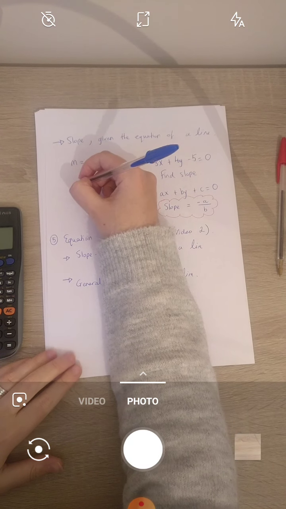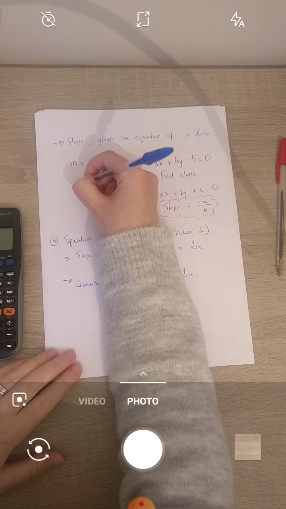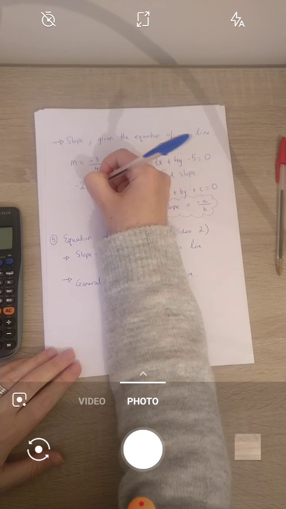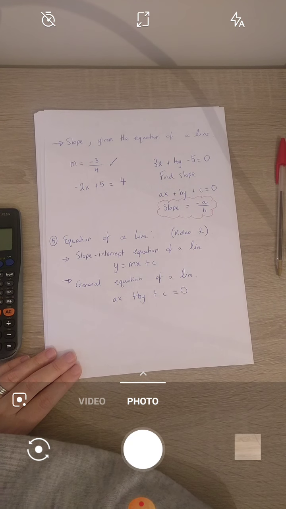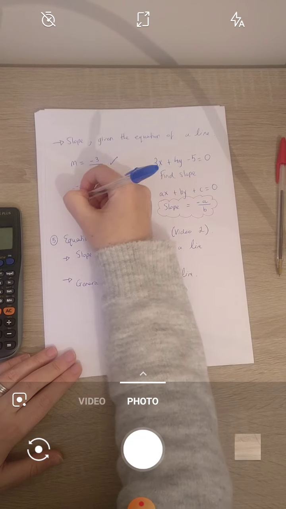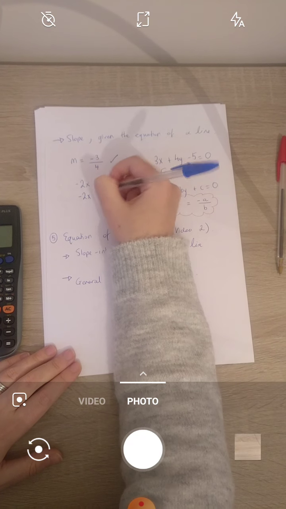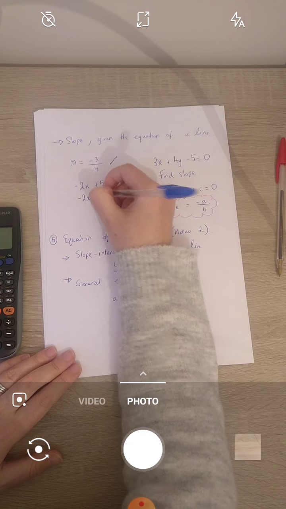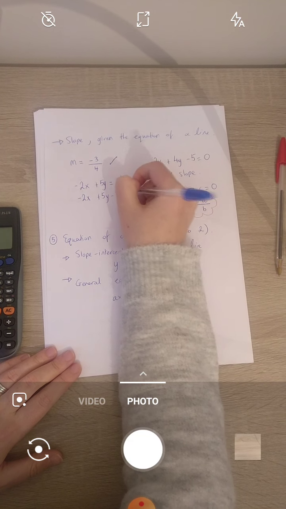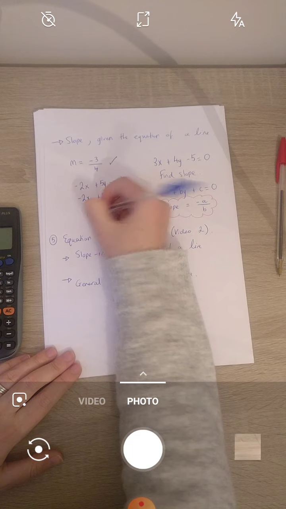Okay, let's look at another one. Minus 2x plus 5y equals 4. So written in the form ax plus by plus c equals 0, it doesn't make a huge difference here because when this 4 comes over, it's going to be minus 4 equals 0, but it doesn't impact the slope.